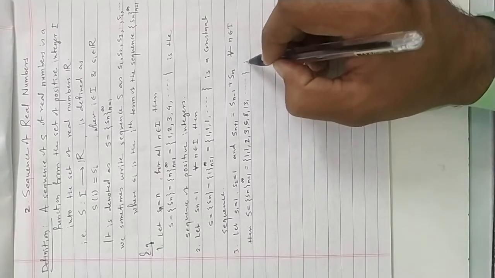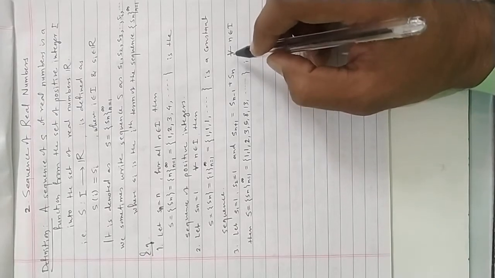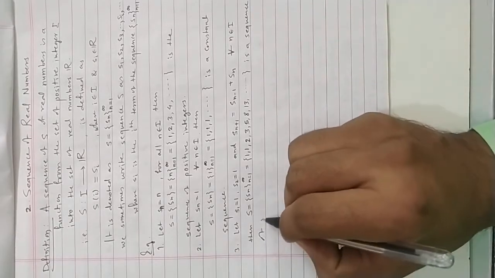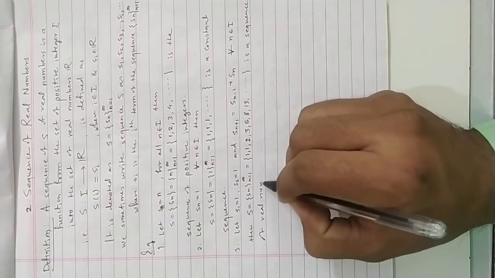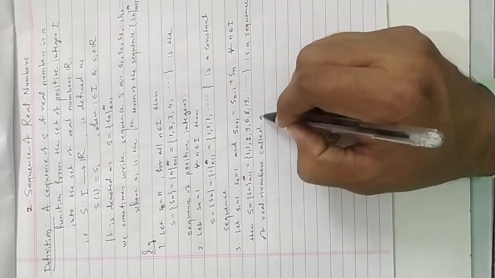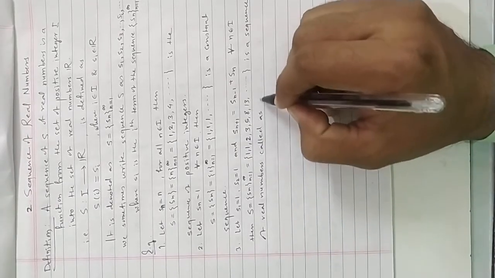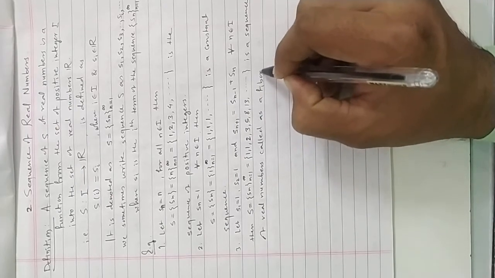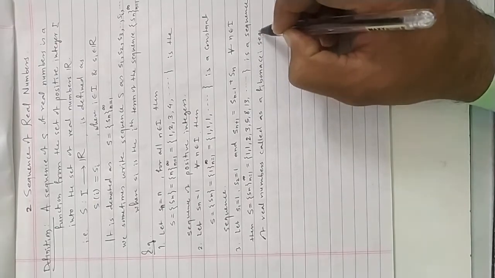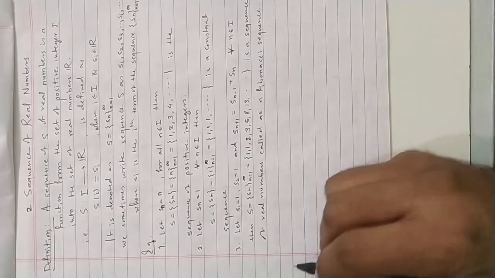And it is a special kind of sequence of real numbers, and it is called a Fibonacci sequence, or Fibonacci numbers.